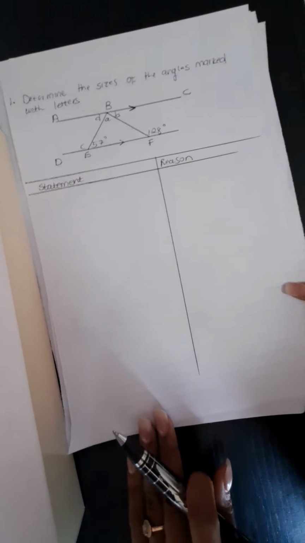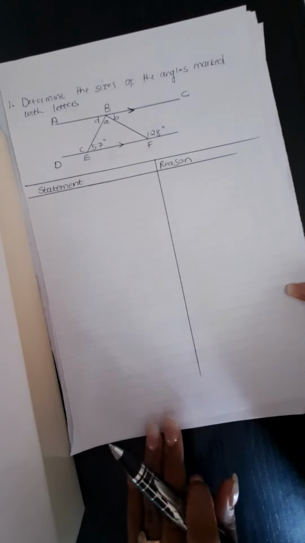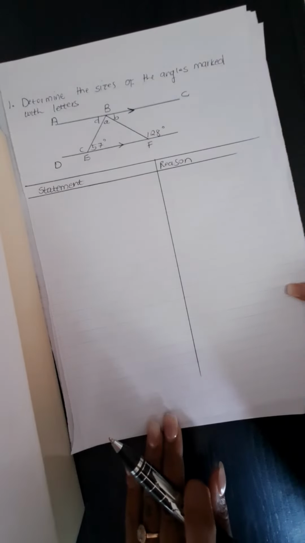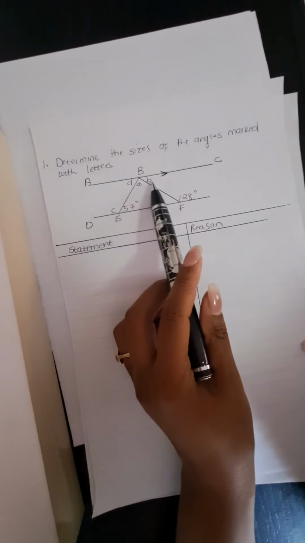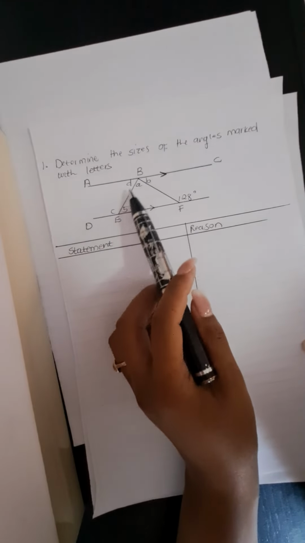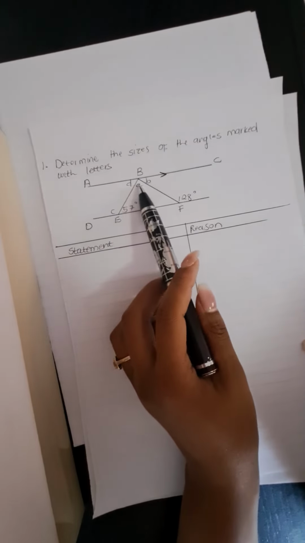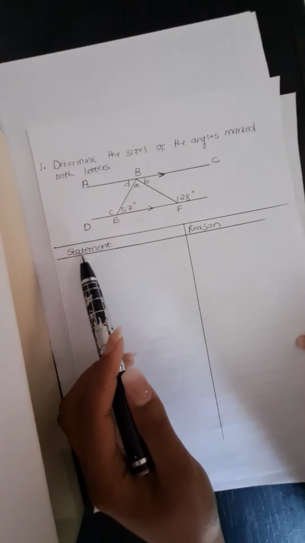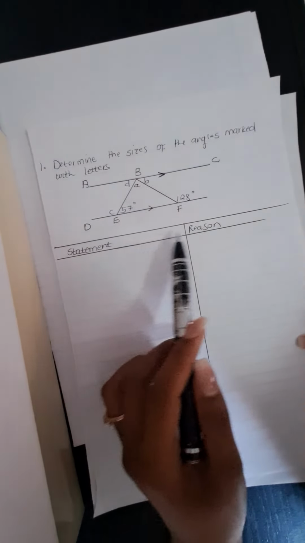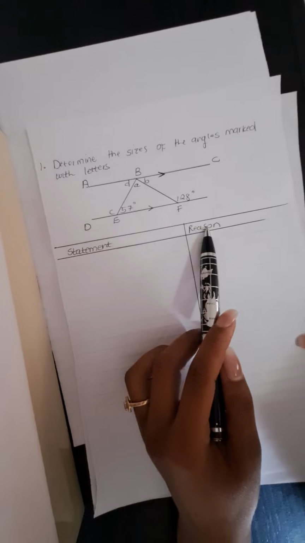Okay, let's do example 1. You are given this. They are telling you to determine the sizes of the angles marked with letters. So we need to calculate angle A, B, C, as well as angle D. Remember, it is always important for you to have your statement and the reason.